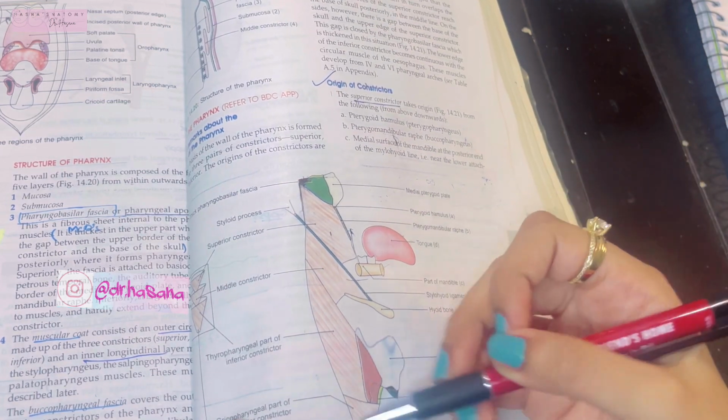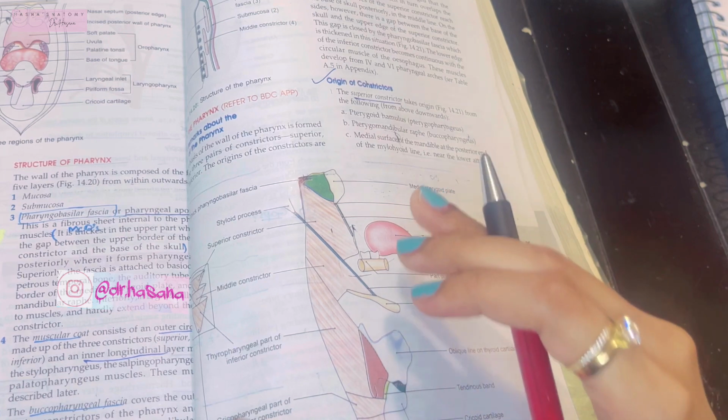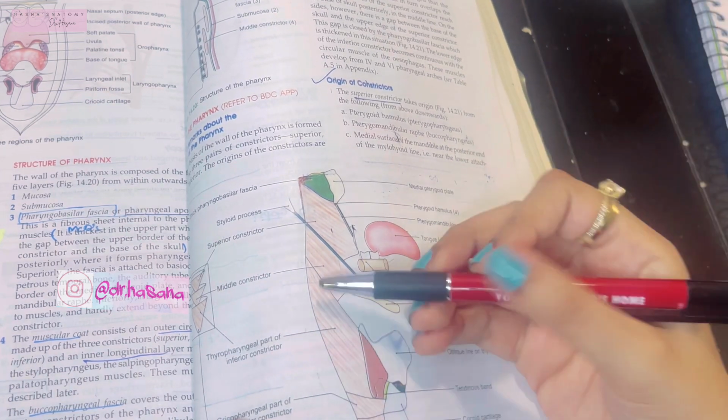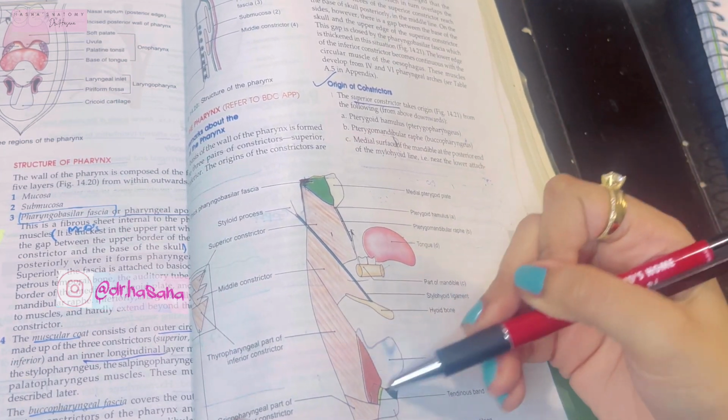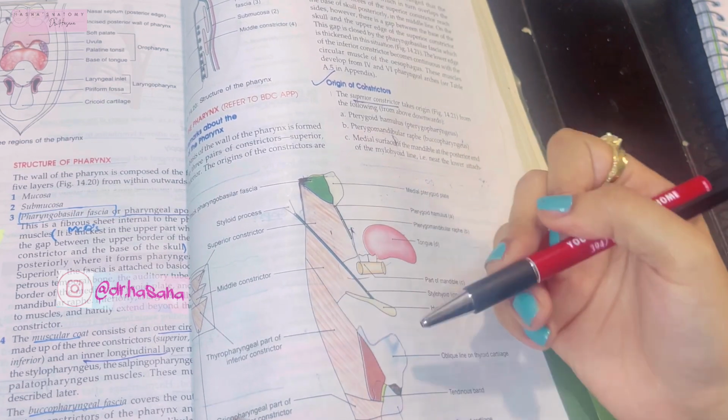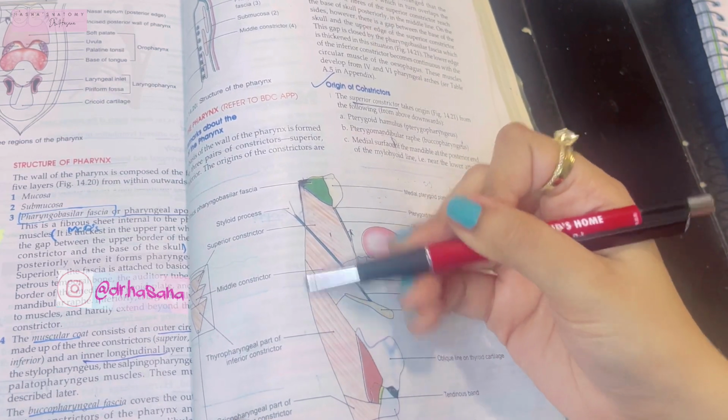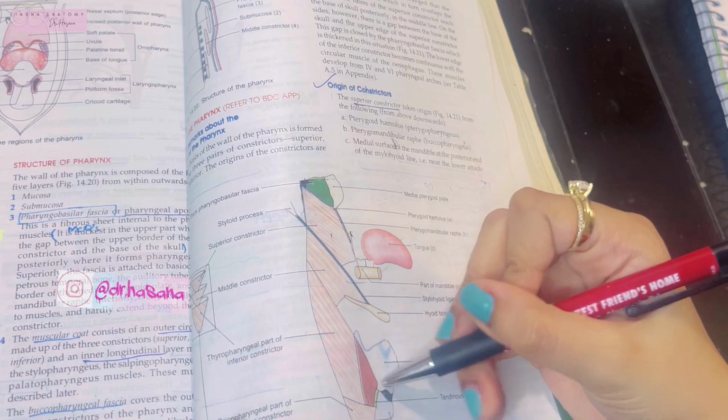Next is your inferior constrictor. Now, the interesting part of the inferior constrictor is that it's divided into two parts. The part which runs between the thyroid cartilage to the median raphe, originating in the thyroid cartilage to the median raphe, is known as the thyropharyngeus.